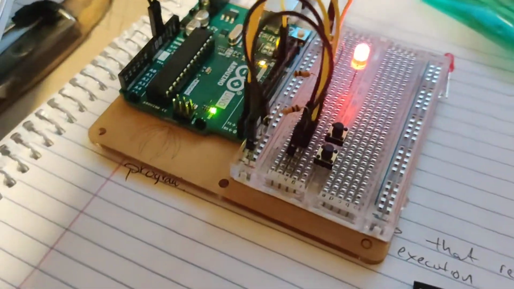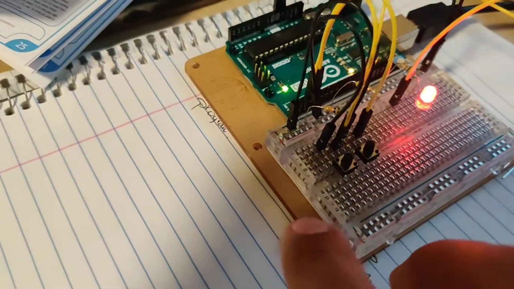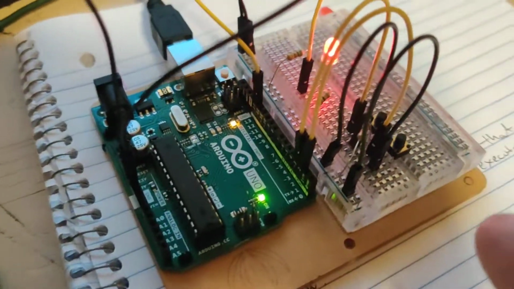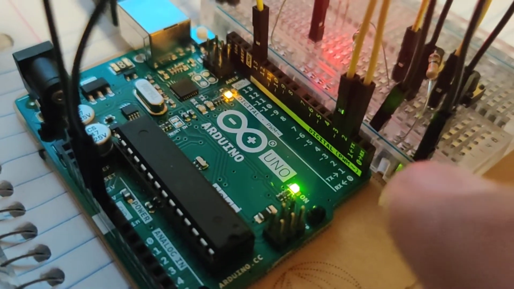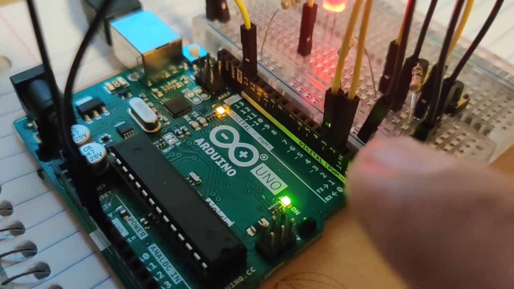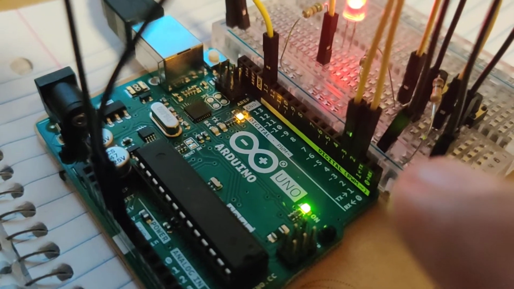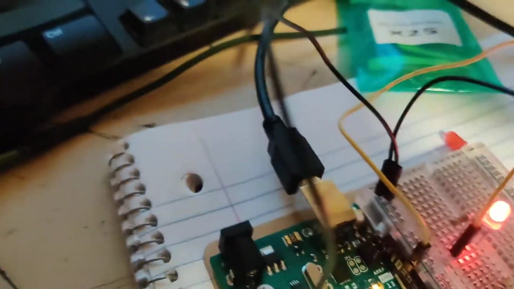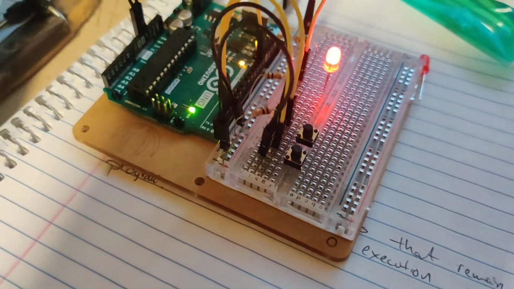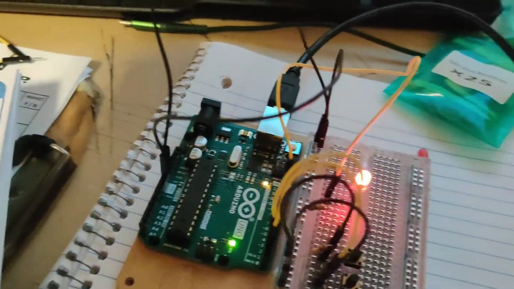Here in the Arduino, very simple setup. We got the push button here, giving instruction through the pin. It is number 2. And then the LED is over here at number 13, feeding the LED. 5 volts, ground wires, all the same.